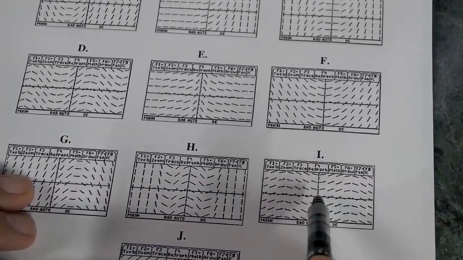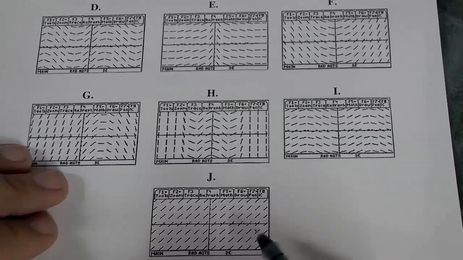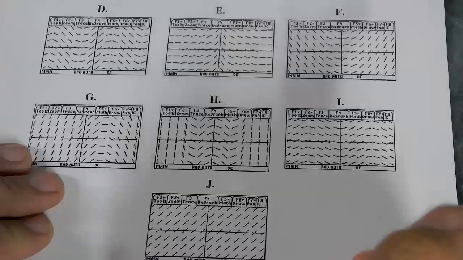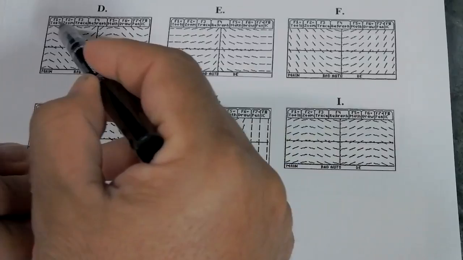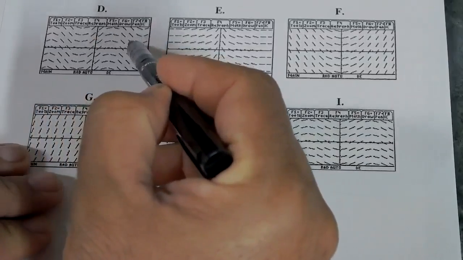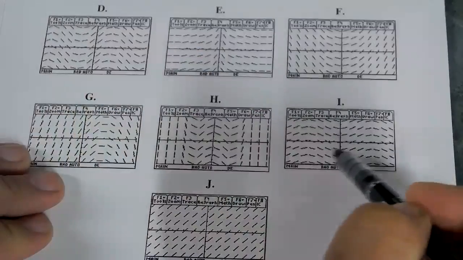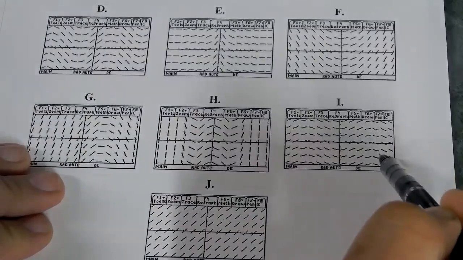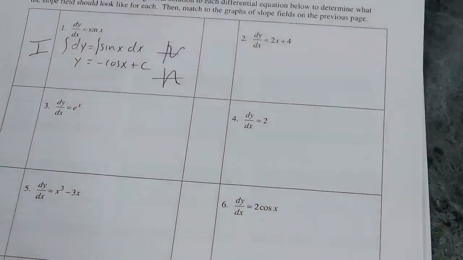So you might ask, why is this different than D? Well, J, if you look at J, it's just going straight lines. How is I different than D? Let's take a look at that. Here, it looks like it's like this. Do you see it? It looks like more of a sine curve. This, it goes up and down. So we're going to say number one matches I.